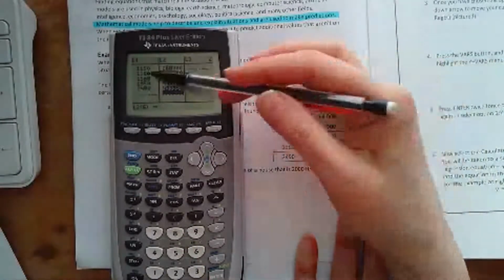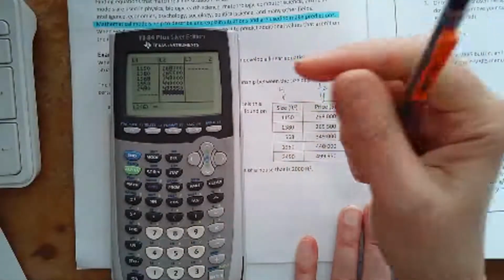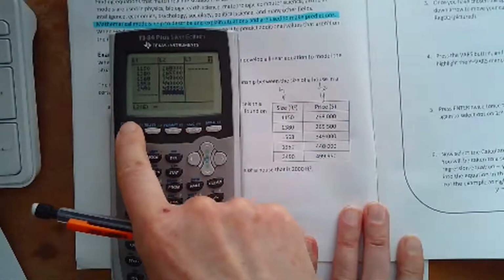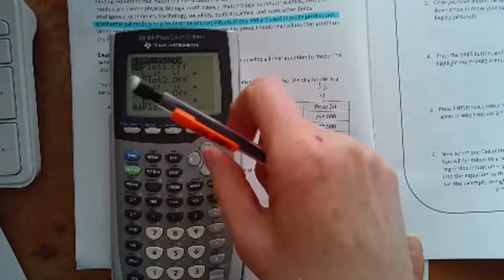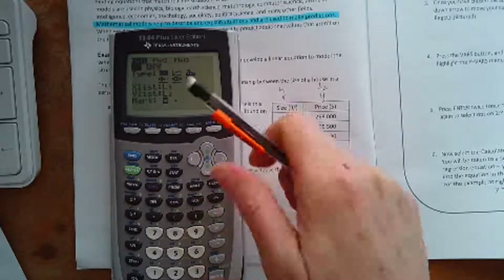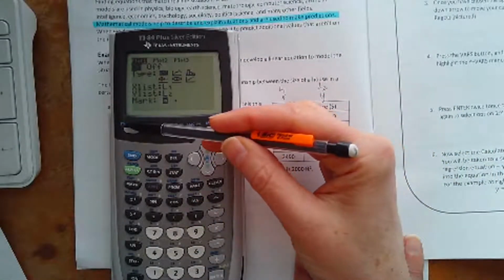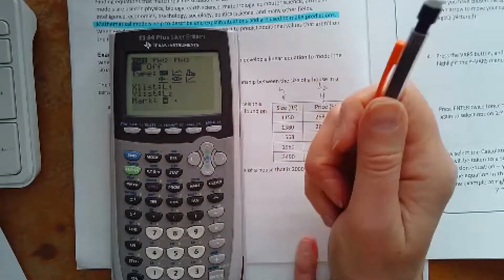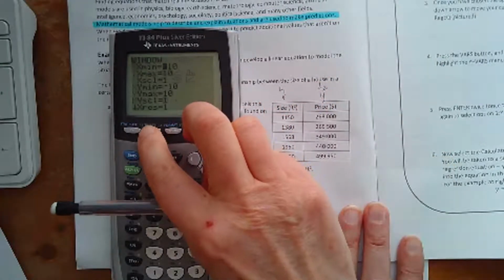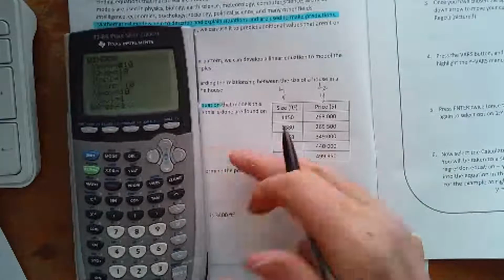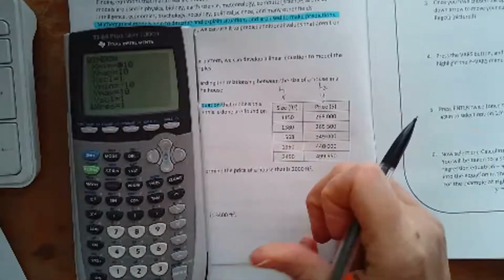Okay, so my data is entered. If I want to see the data, I have to do 2 things. I have to turn my scatter plot on. So highlight on. Again, that's second y equals, right above where it says stat plot. And then remember, we also have to adjust our windows. So let's take a look at our windows here.